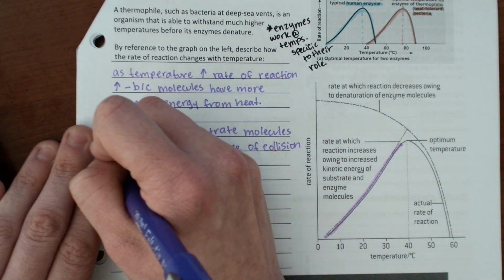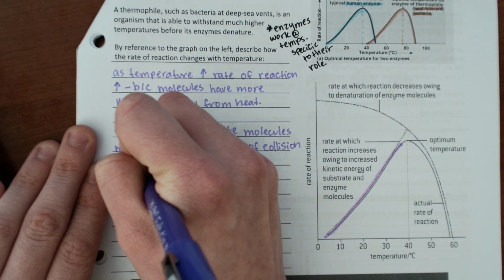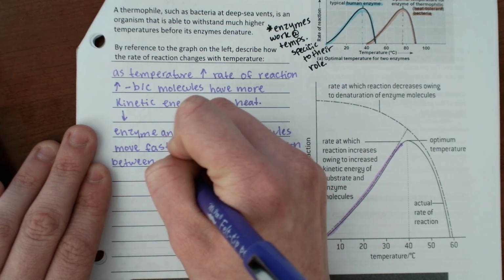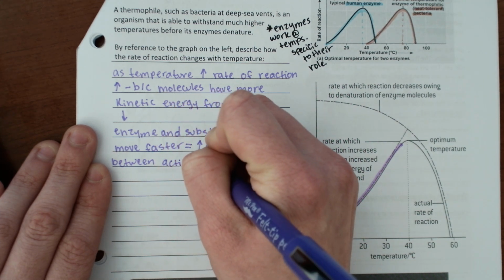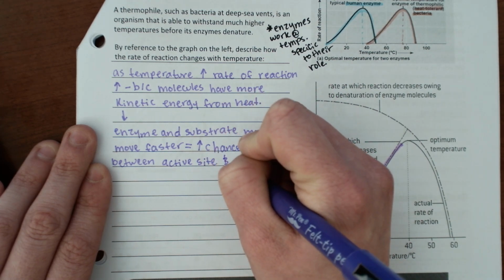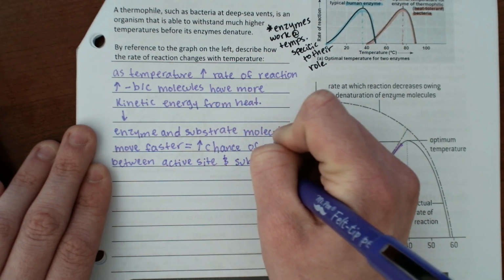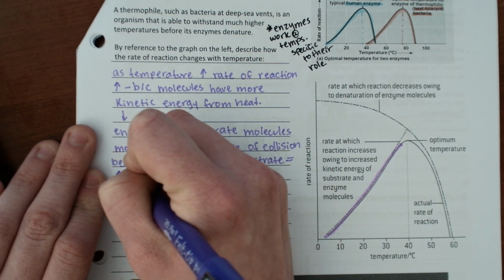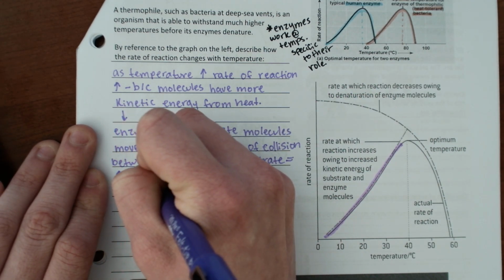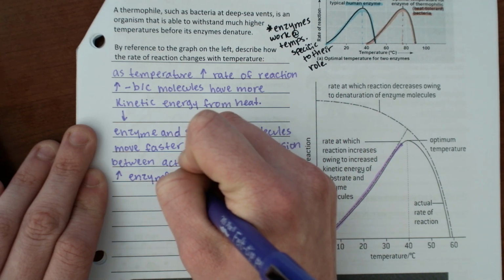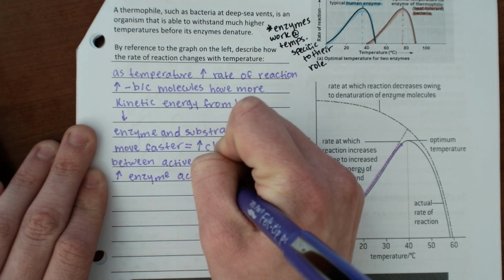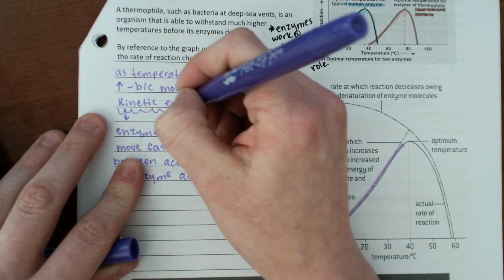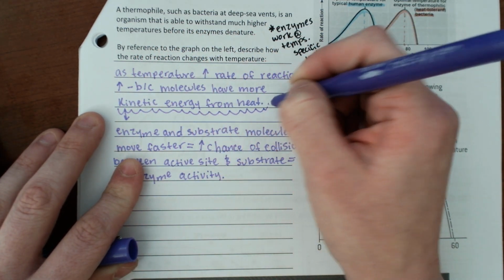Chance of collision between active site and substrate, which equals increased enzyme activity. This is like the explanation part of this.